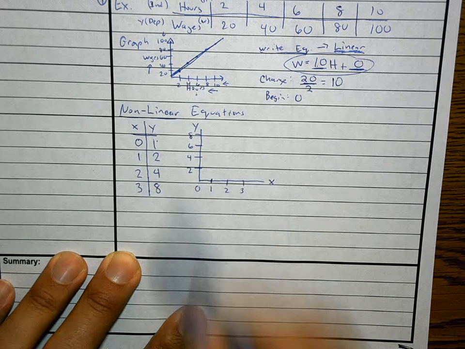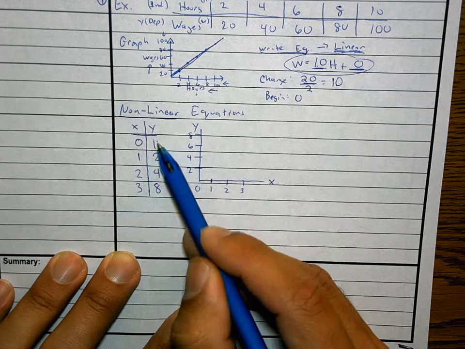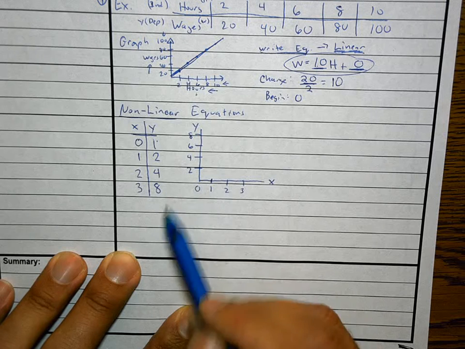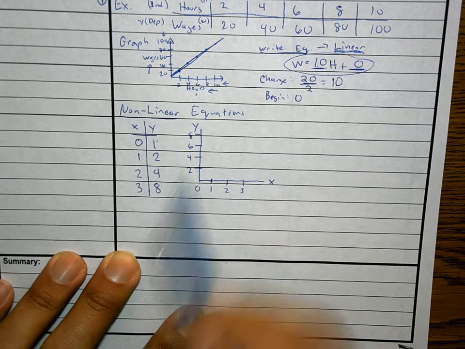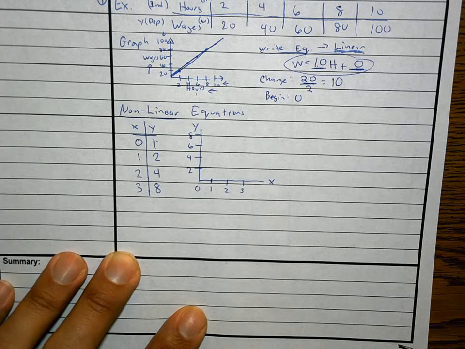Don't assume that you're going to put 1, 2, 4, and 8 there, okay? You want this to be nice and evenly spaced. That's the only way to tell a graph is linear or nonlinear, is if you do this correctly.